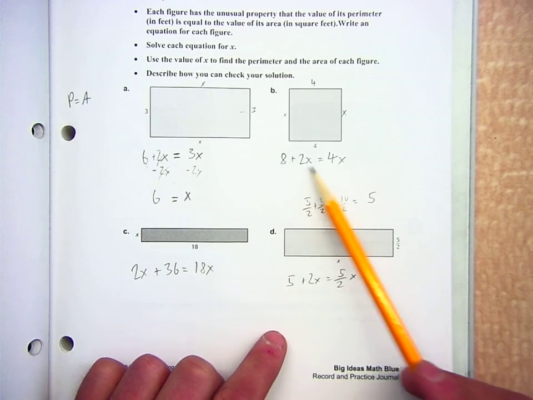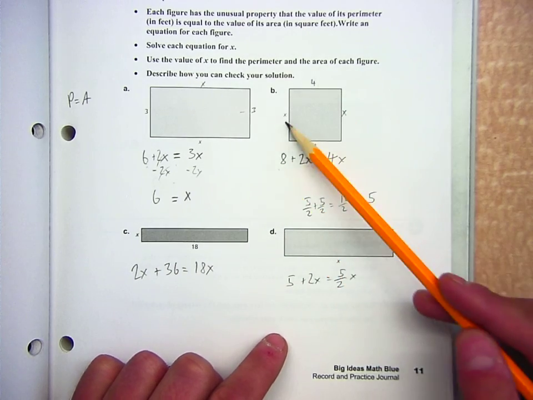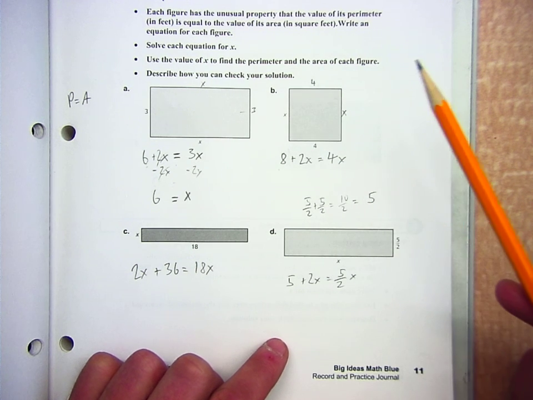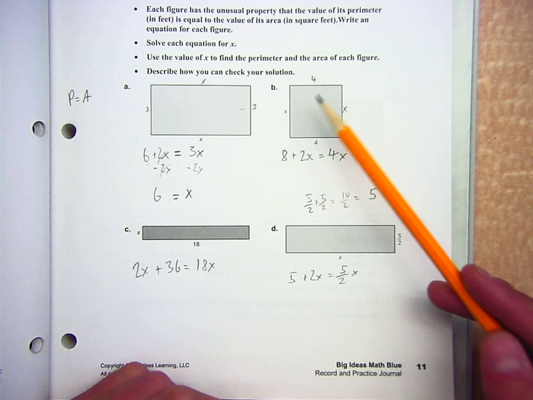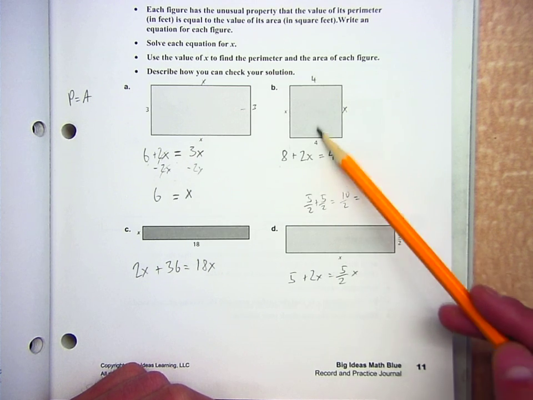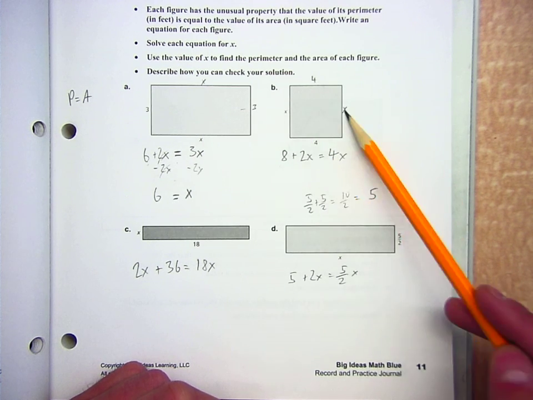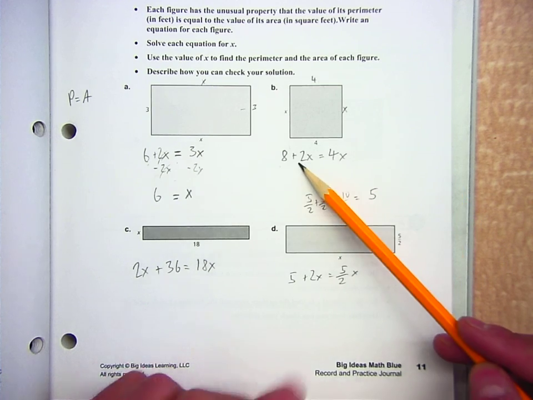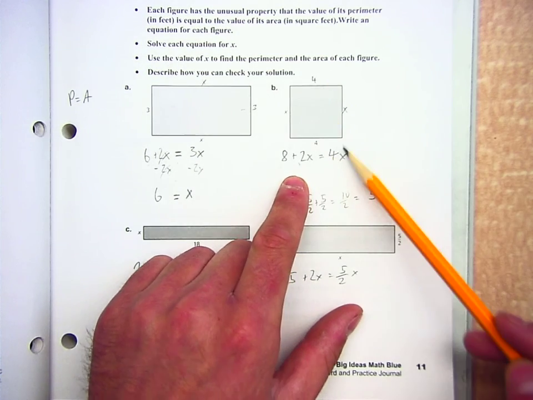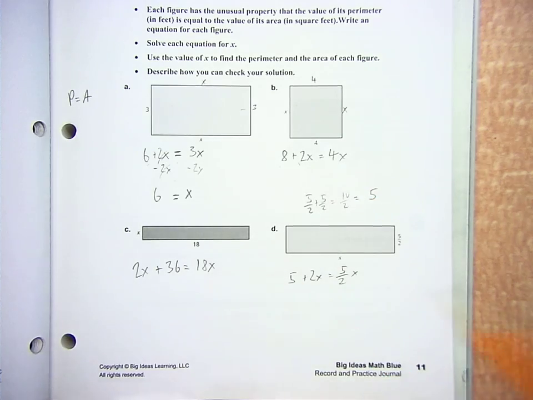So perimeter, I'm simply adding up the sides. I skipped a step, combining like terms right off the bat. So I went 4 plus 4, those are my constants, add to give me 8, x plus x, add those to get 2x, and that's perimeter. Area, length times width, 4 times x is just 4x. So that's all that happened here.